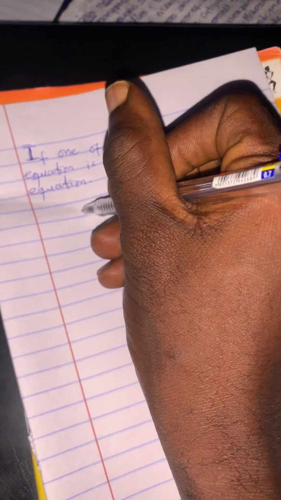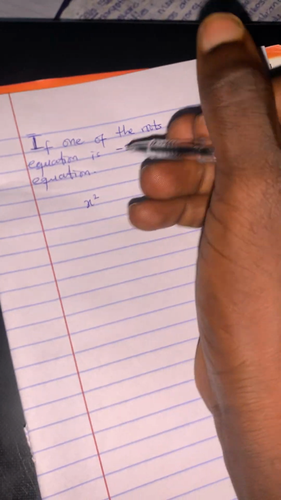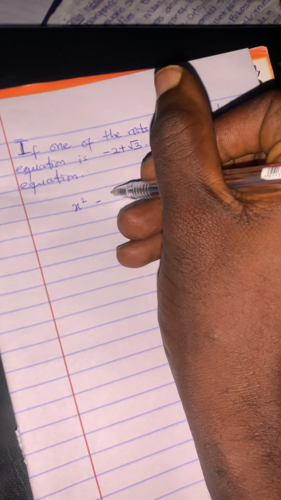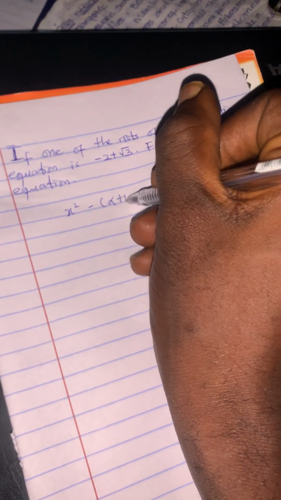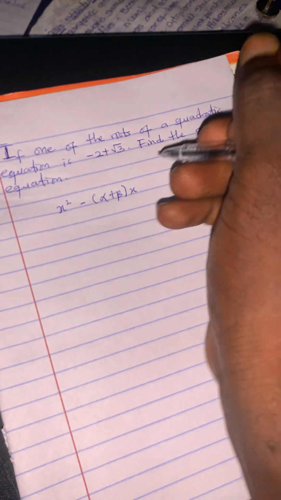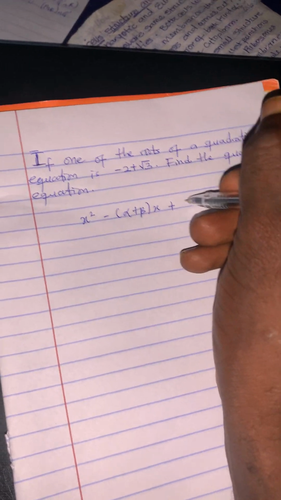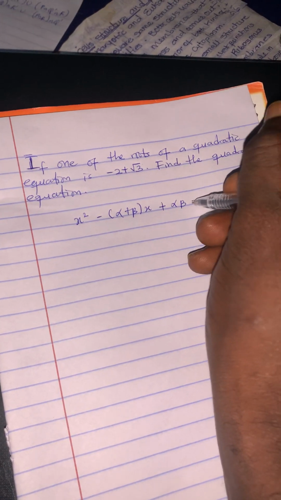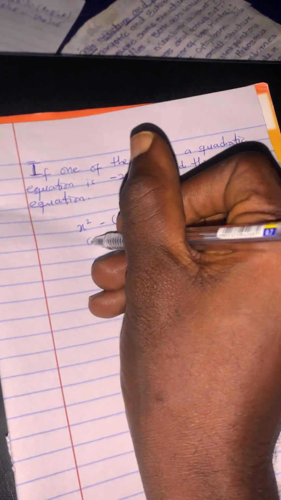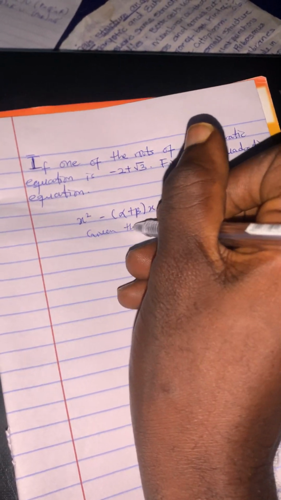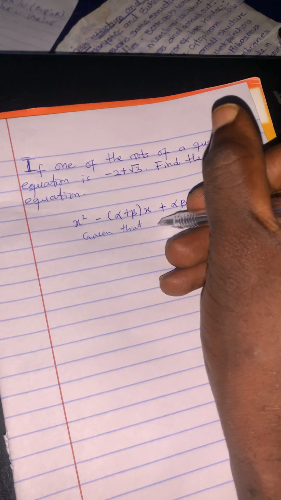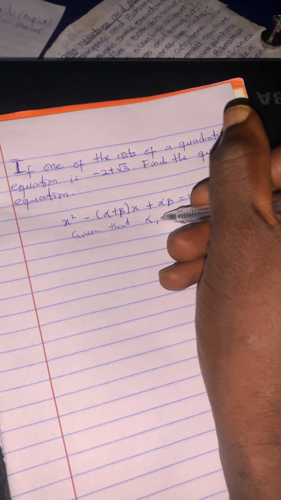You can use this: x² - (α + β)x + αβ = 0, given that α and β are the roots of the equation, that is the solution of the equation.